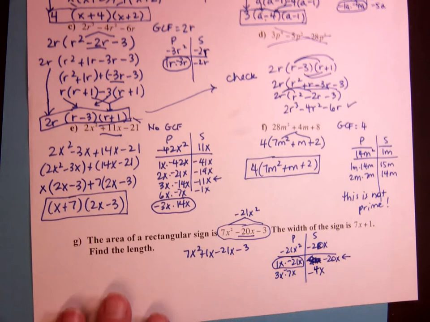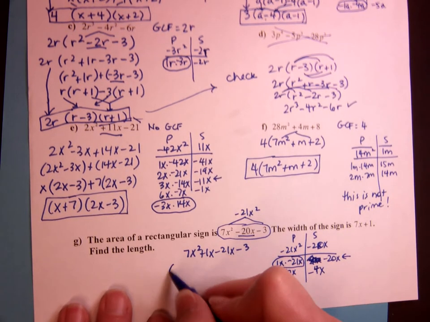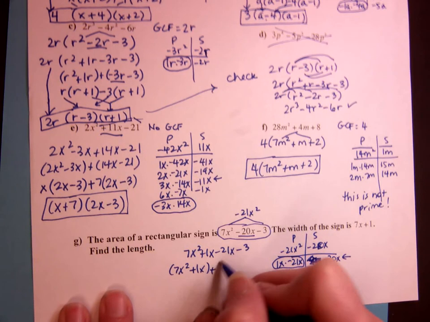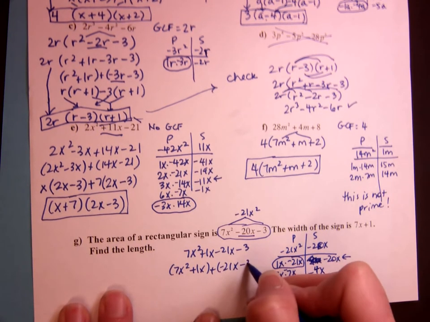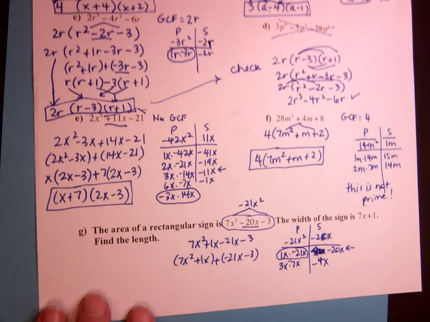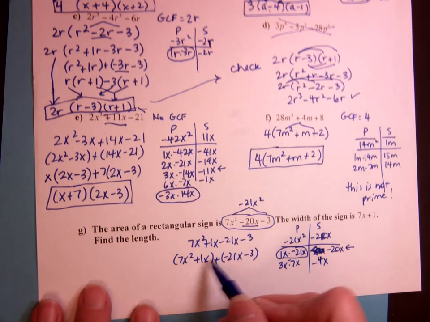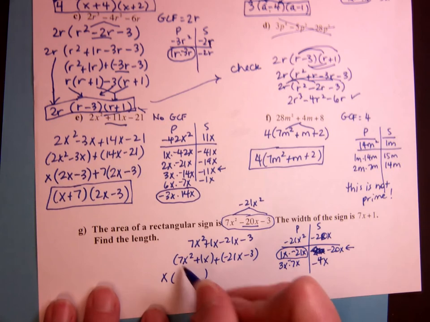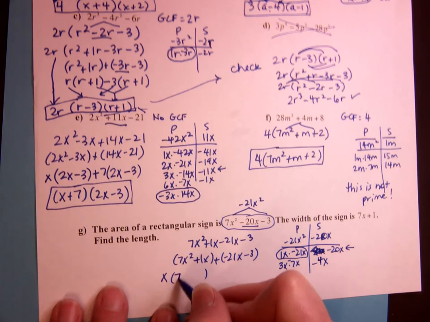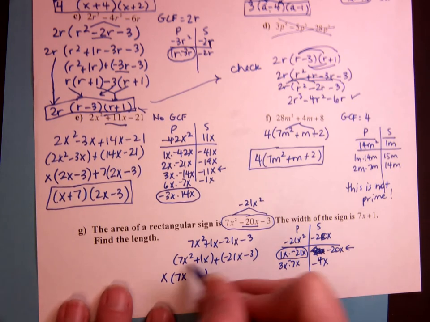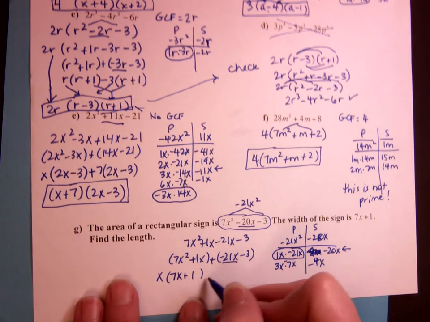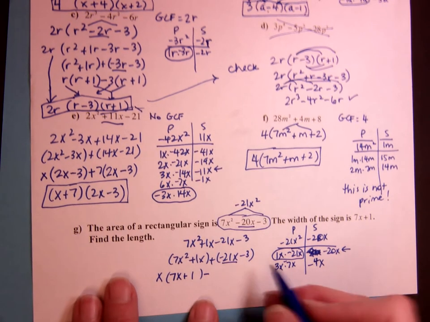Now we can group them just like we've been doing. 7x squared plus 1x plus negative 21x minus 3. As we look at those first two, we see that there is a greatest common factor of an x. X times what will give you 7x squared? It would be 7x. X times what will give you 1x? That would be 1. Because this is a negative 21, we've got a negative in the front, and those both could be divided by a 3.